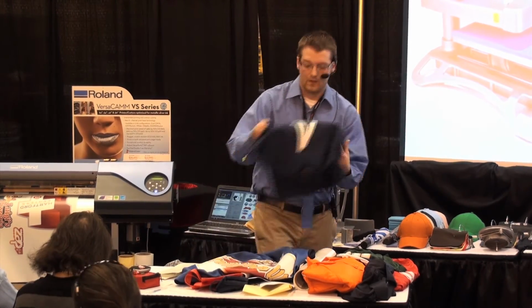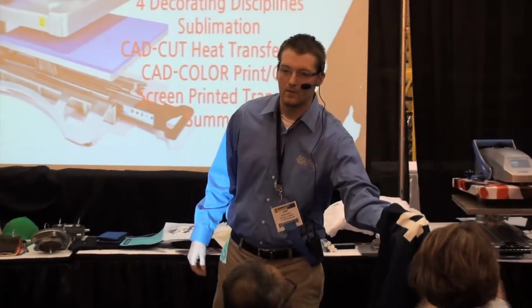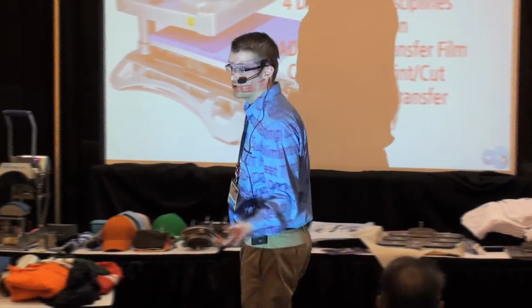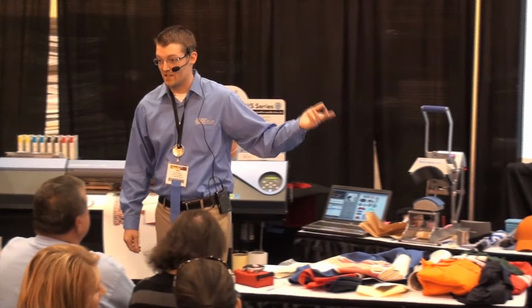Okay, so this is on the garment. We'll let you give that a stretch and a tug and see what you think. But basically, it allows you to screen print in your shop without all the mess and all the equipment. All you need is a heat press.